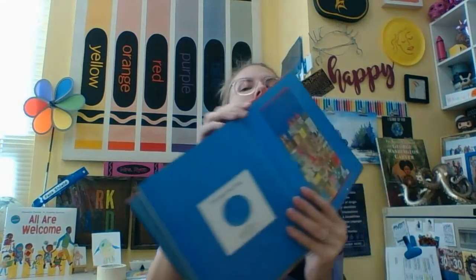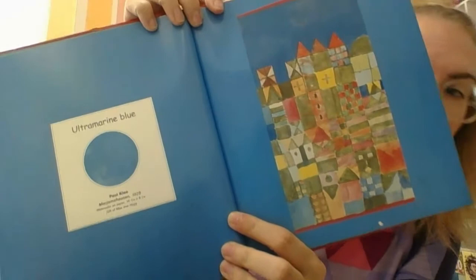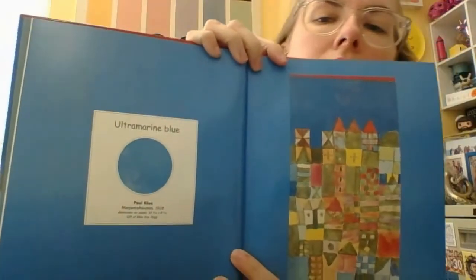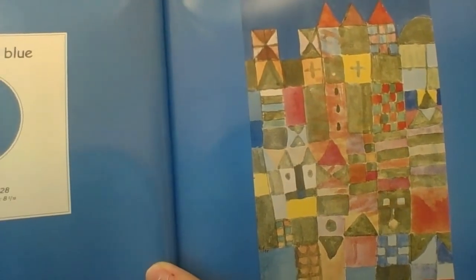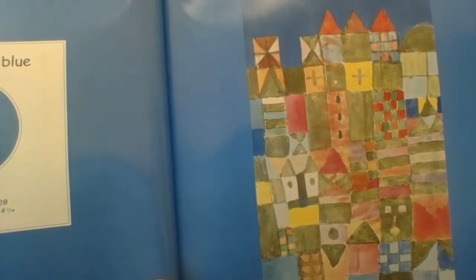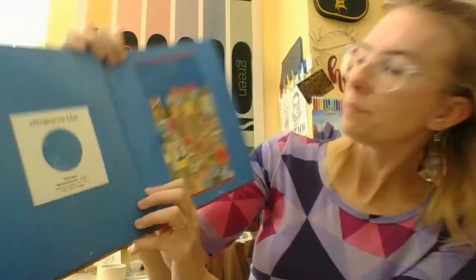So an example of how geometric shapes can be used in an artwork include this painting by Paul Klee, where he uses squares and rectangles and triangles in all different colors to create what looks like a city.